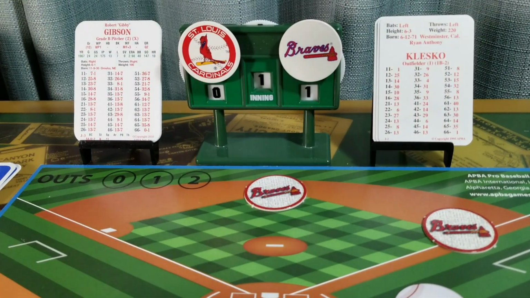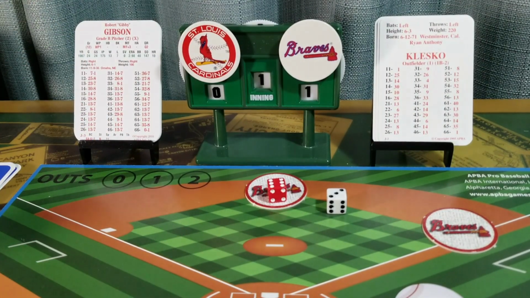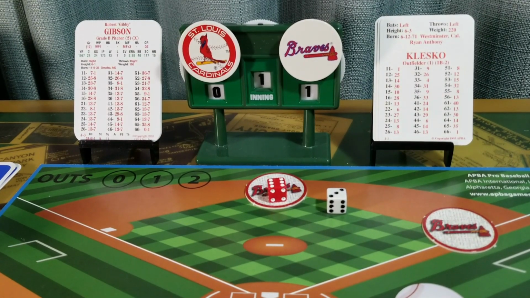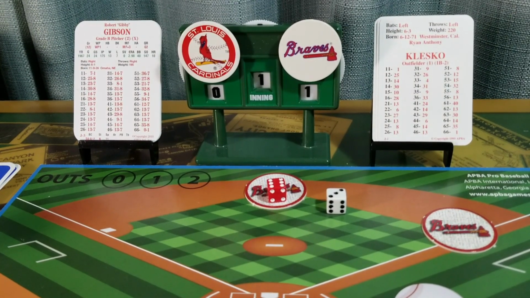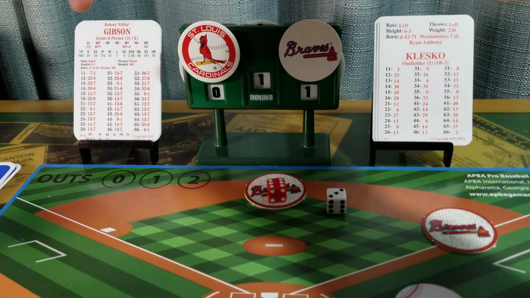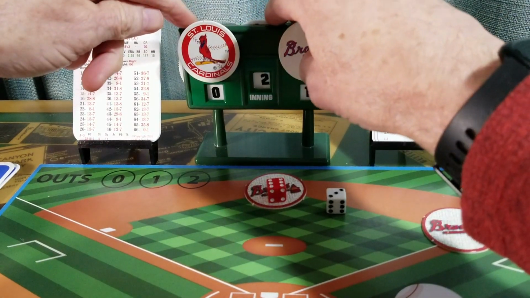Now Ryan Klesko. 63 is a fly ball to Curt Flood in center field. That'll be the third out. We go to the top of the second. Atlanta 1, St. Louis 0.